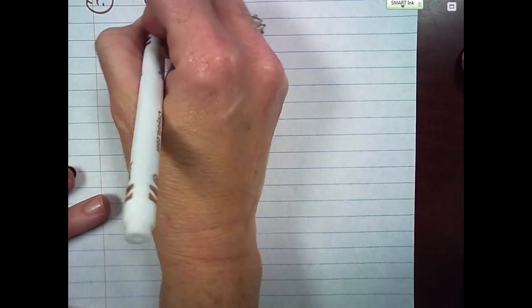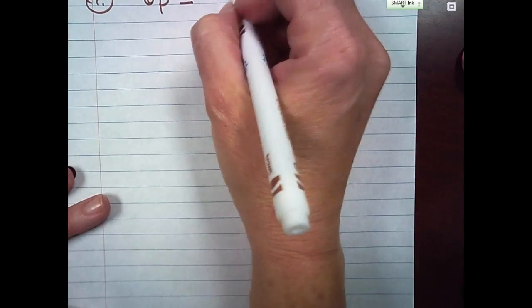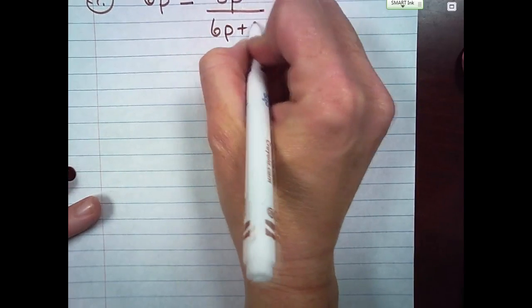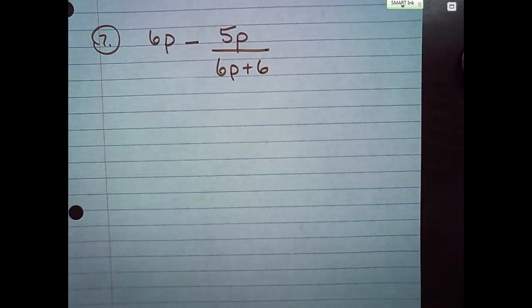Remember 7? You're going to have 6p minus 5p over 6p plus 6. This is an addition and subtraction problem. We're switching gears, so you need a common denominator.